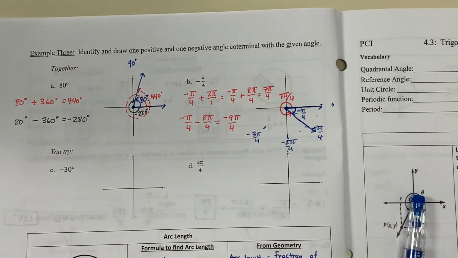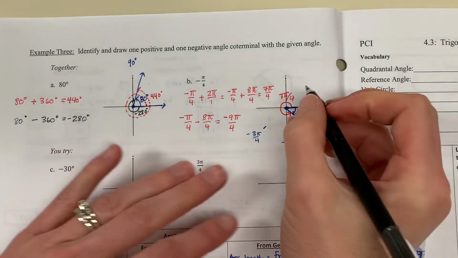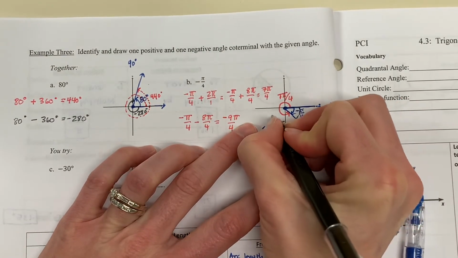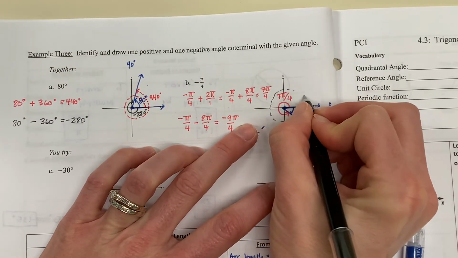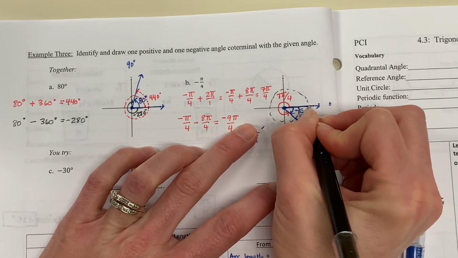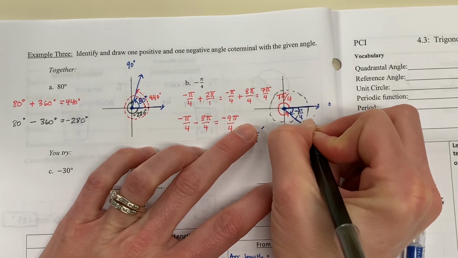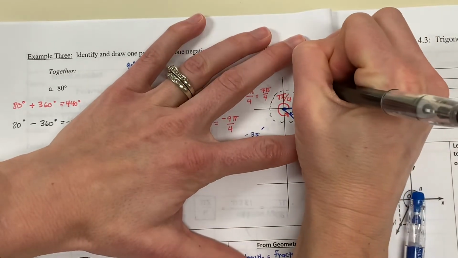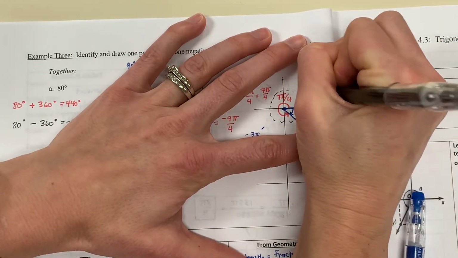Now, to sketch this angle, I start on the initial side. Okay, I'm going to make 1 full revolution all the way around. This is negative 8 pi over 4. Go my additional negative pi over 4. And that would make this coterminal angle negative 9 pi over 4.